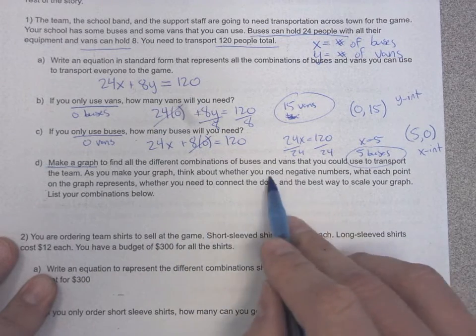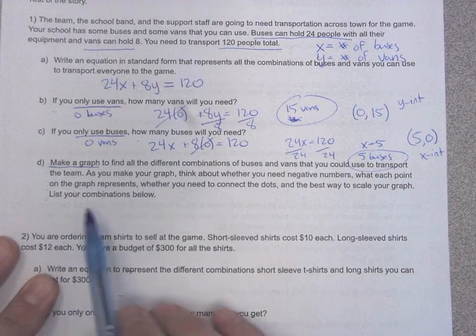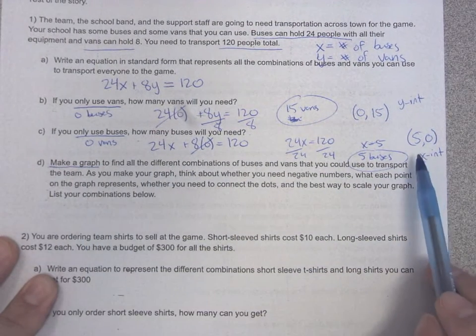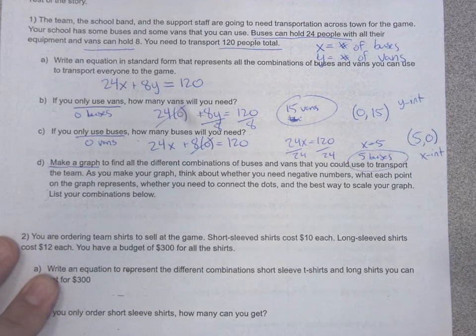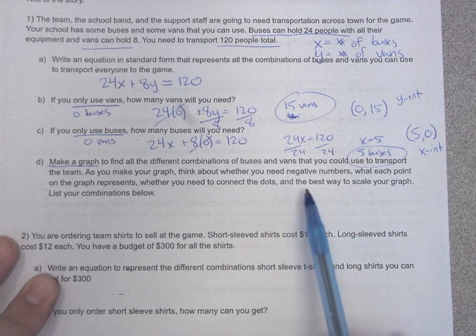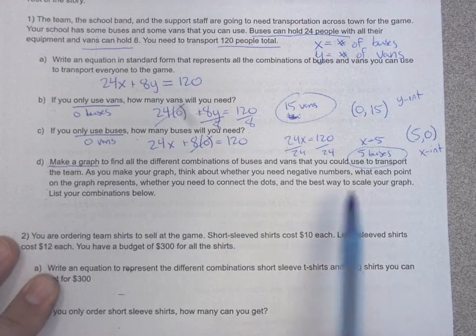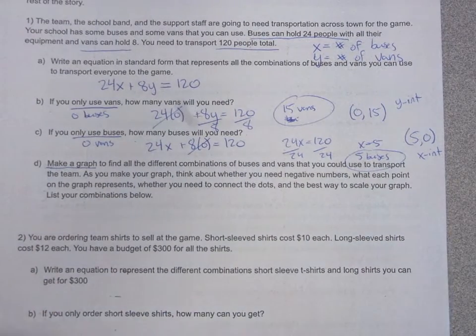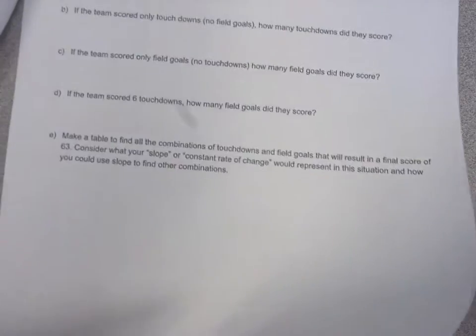Now it says think about whether we need negative numbers. We're not going to have to worry about negative buses or negative vans. That doesn't really make sense. Each point here is going to represent a combination of number of buses and number of vans, just like we have here. So that's what the points are going to represent. We'll talk about connecting the dots as we go on the graph, and then we want to make sure we scale our graph so we can fit everything. And then we're going to list all of our combinations here. So let's jump to graph paper so we can take a look and see what this is going to look like.